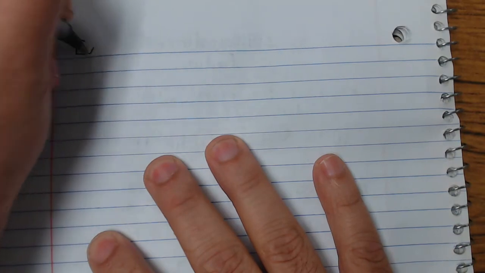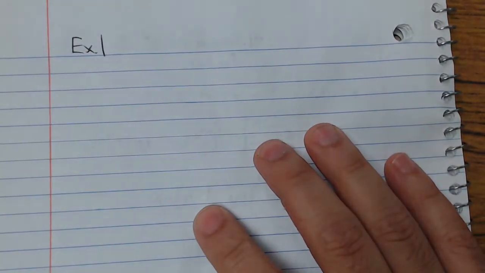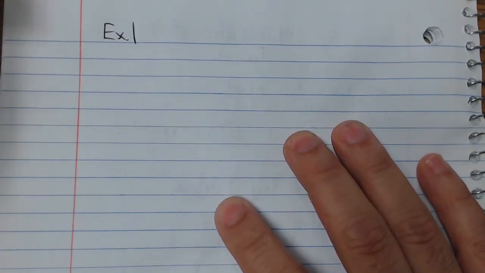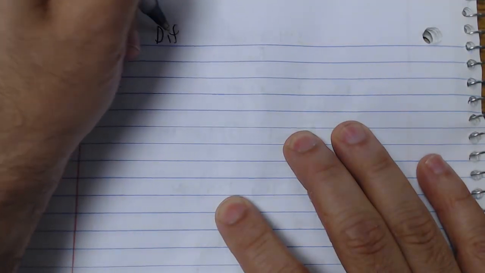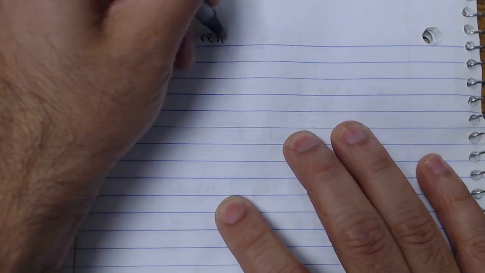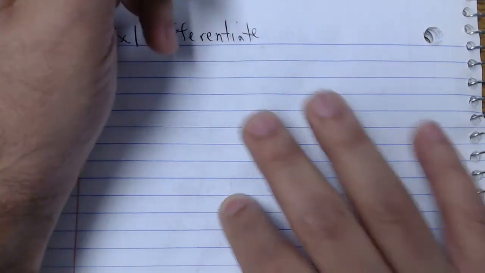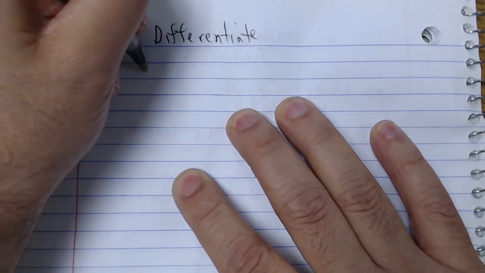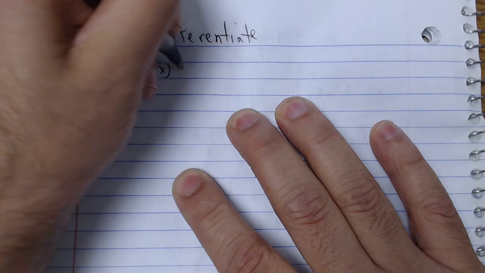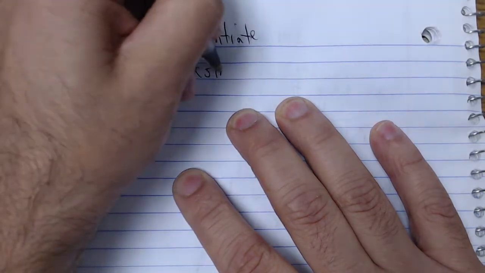We're just putting our derivatives to use as far as these trig functions go. So the first example is: differentiate f of x equals x sine of x.